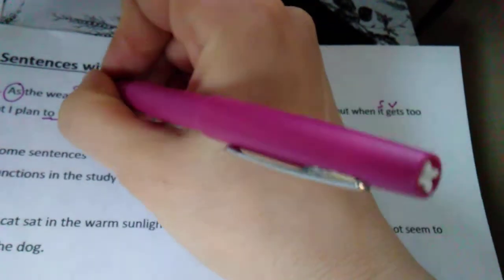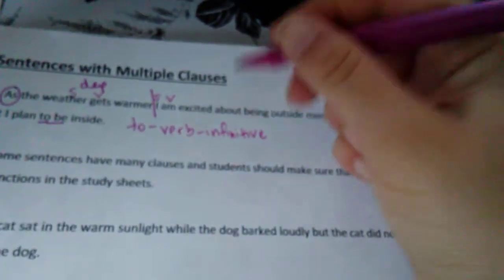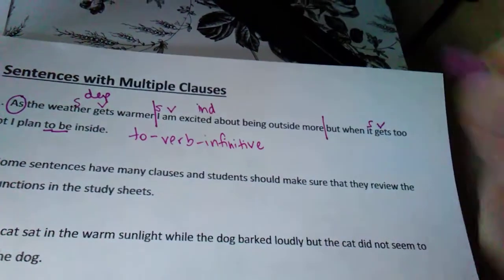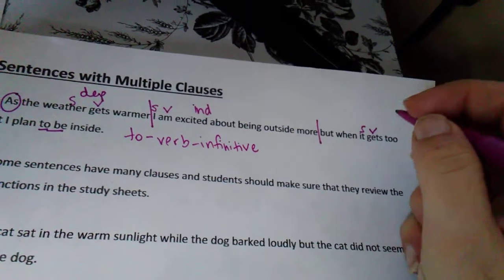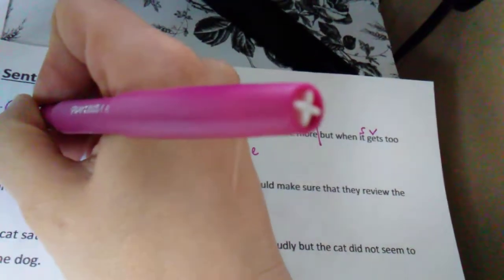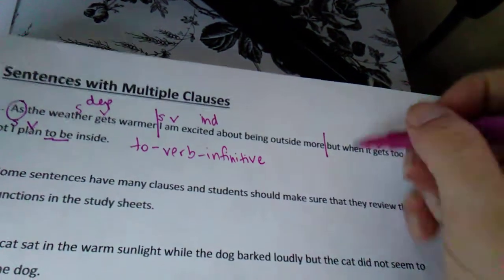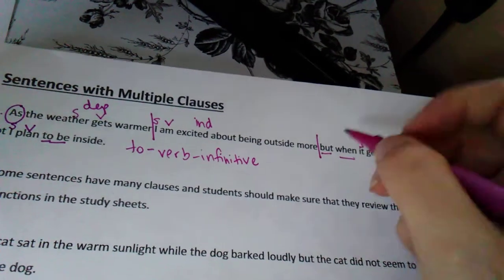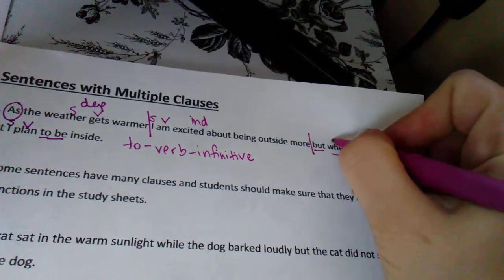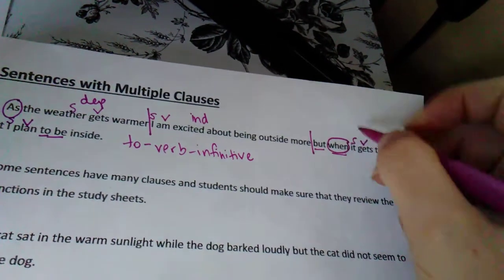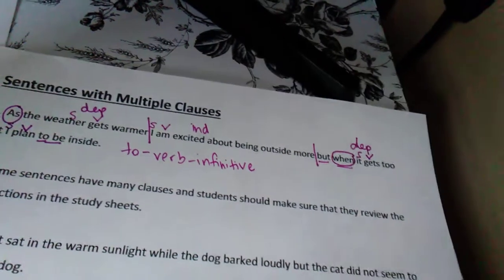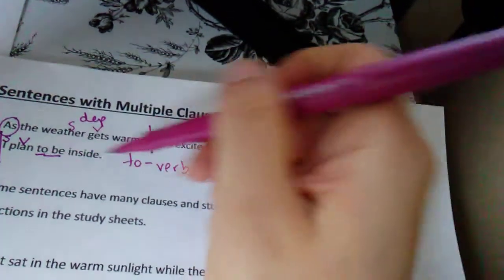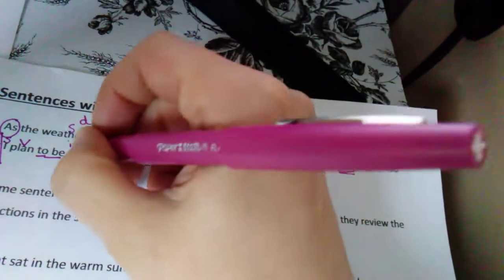So here's one. Makes that first clause dependent. Okay, second clause, we don't have any subordinating conjunctions, so this one is independent. Then we get over here, oh, I didn't label this subject and verb, so label I plan as a subject and verb. Okay, here we've got a little bit of a crazy situation going on because we've got 2 conjunctions actually back to back. So but is coordinating, when is subordinating. So it makes this clause dependent. Okay, then this last clause doesn't have a subordinating conjunction with it, so it's independent.